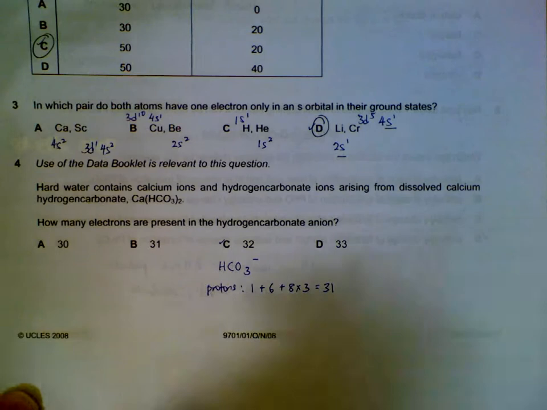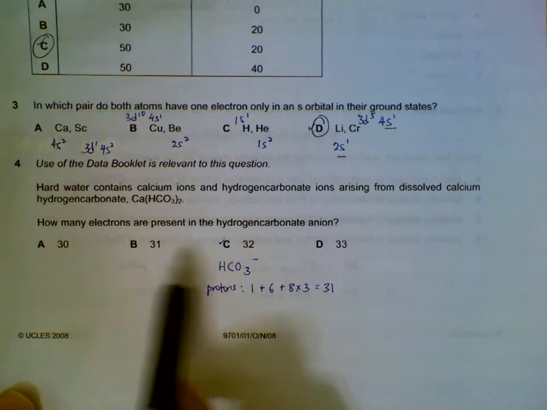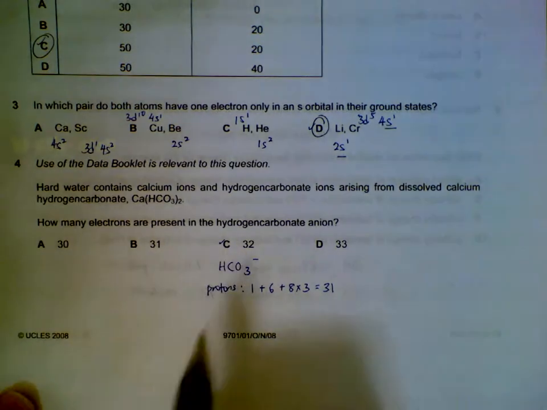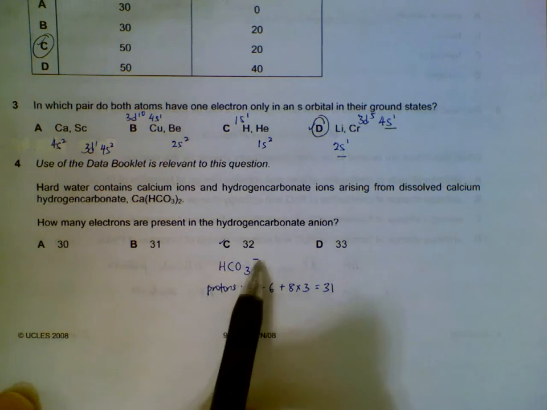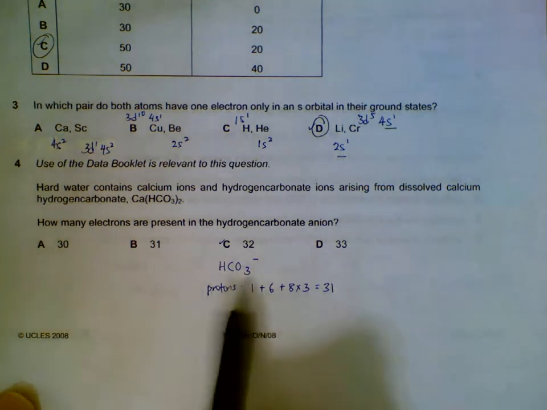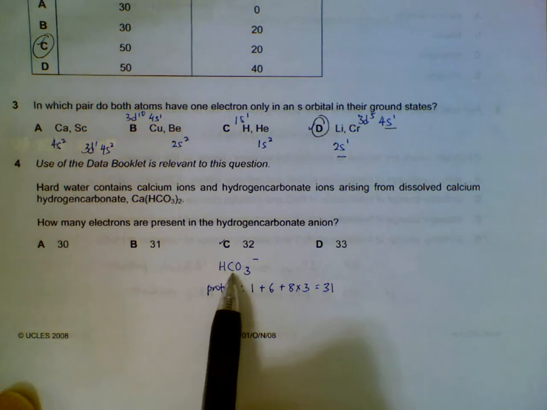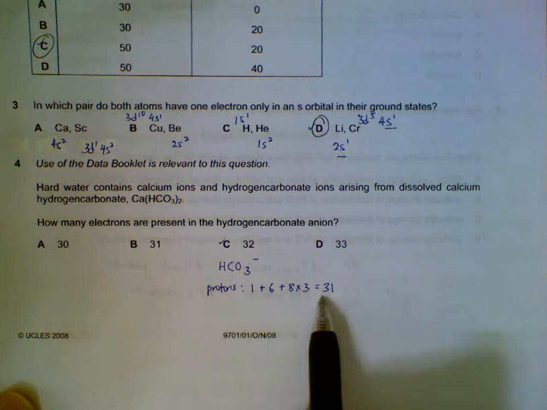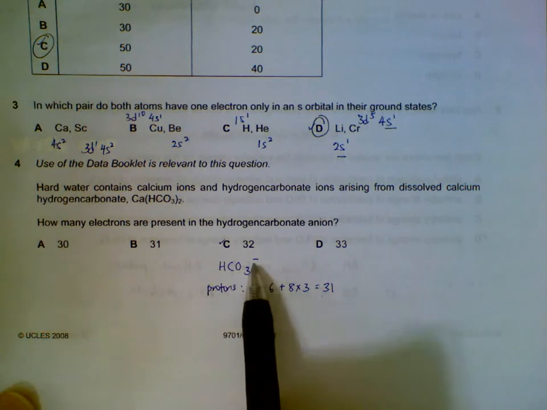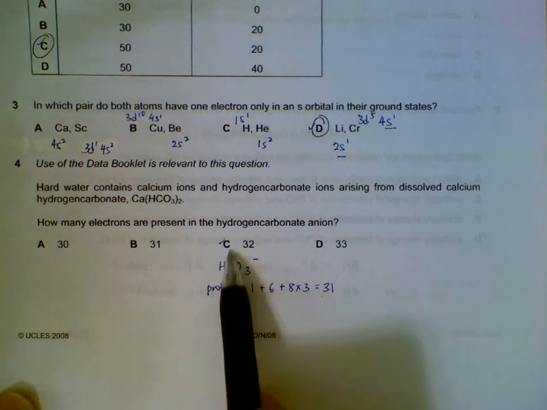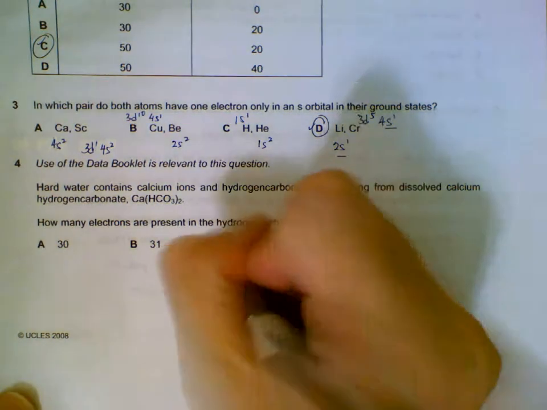Number 4. How many electrons are there in hydrogen carbonate ion? Hydrogen carbonate is HCO3 minus. First of all, we figure out the protons. 1 from hydrogen, 6 from carbon, and 8 multiplied by 3 for oxygen. So we have 31 protons. But because it's a negative charge, it will have one extra electron than proton. It will have 32 electrons.